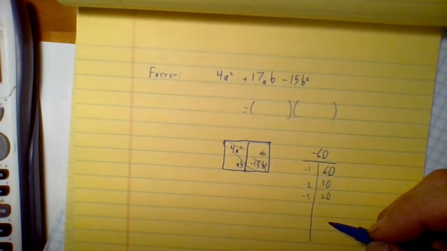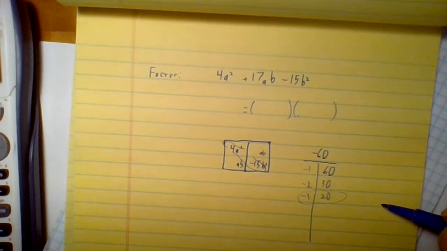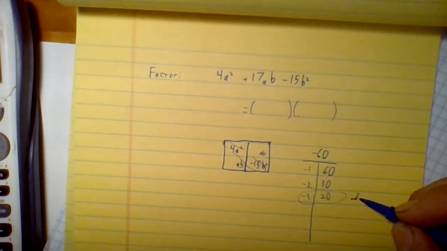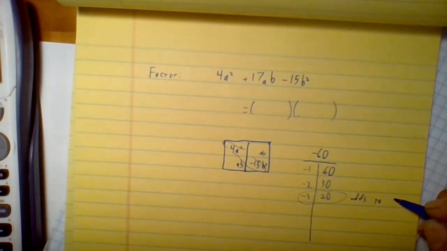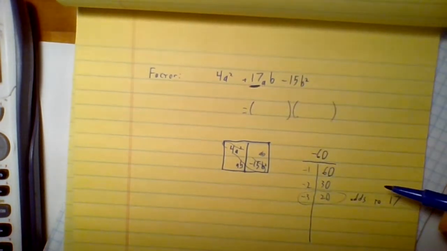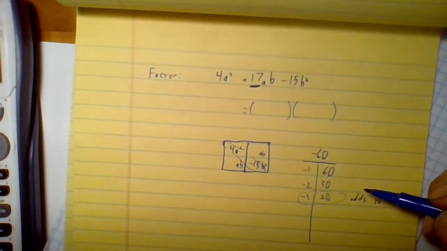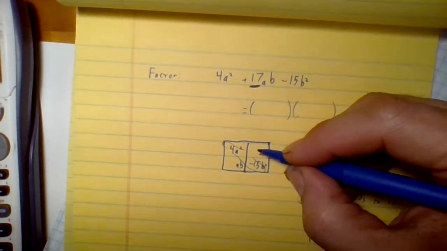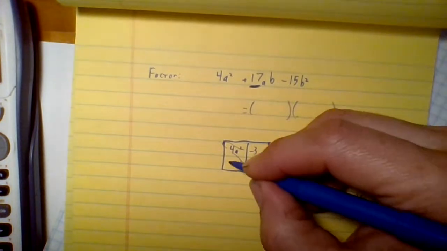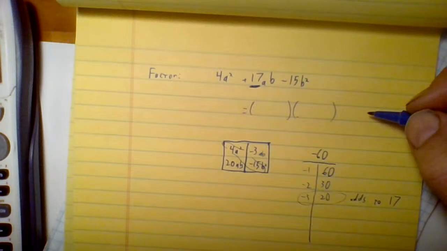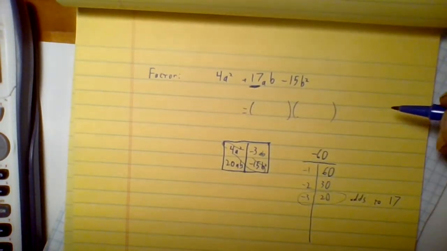I could keep going with possibilities, but I just found the magic one already, because that adds up to 17, the number I'm trying to get for that middle term. The numbers are negative 3 and 20. The terms are negative 3AB and positive 20AB, and it doesn't matter which is which. Those are the inside of the box.